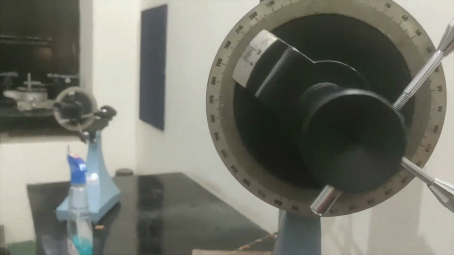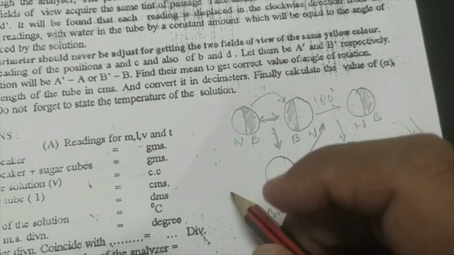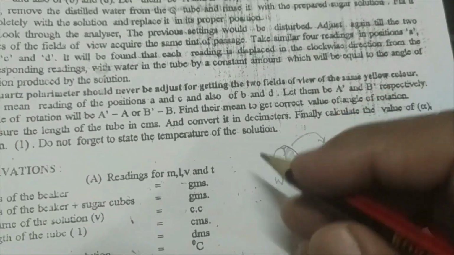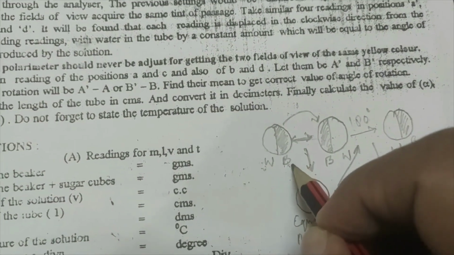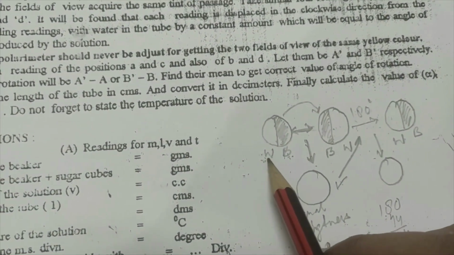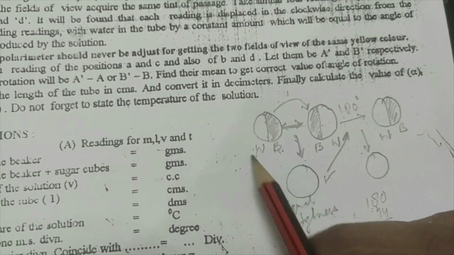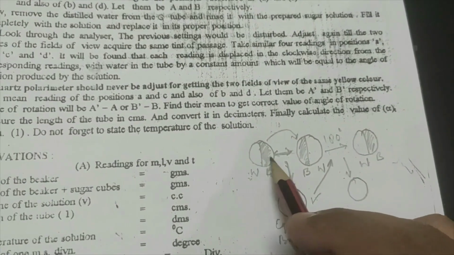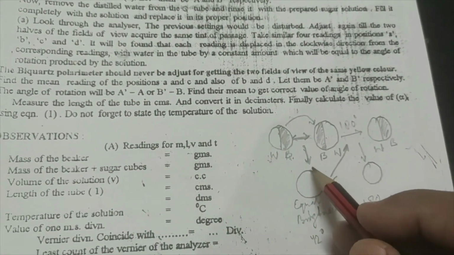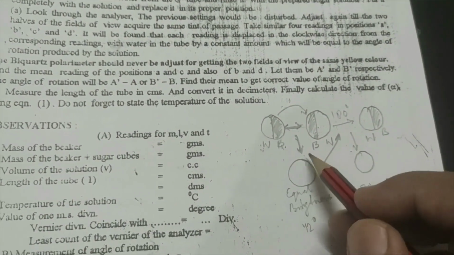The difference between the water tube and this sugar solution tube is that when you look into the eyepiece, in place of the black and white positions, you will see pink and blue color. The scenario will be the same. This side will be pink and this side will be blue, and as we go on rotating, clockwise or anti-clockwise, the two colors change, and in between you will get a position of equal brightness of the pinkish and bluish color.